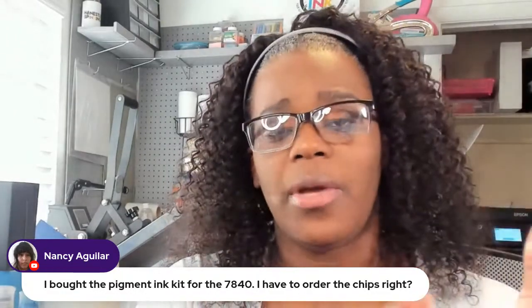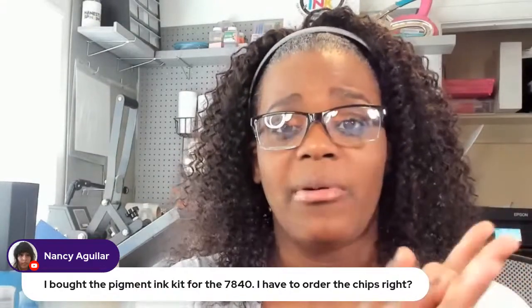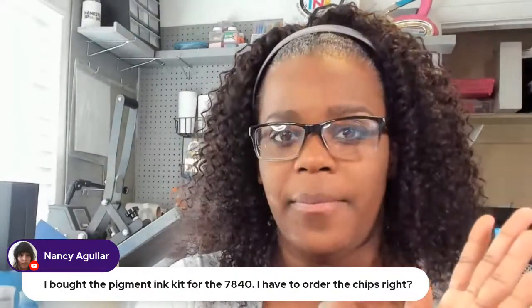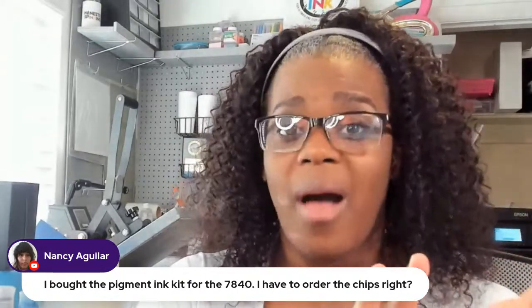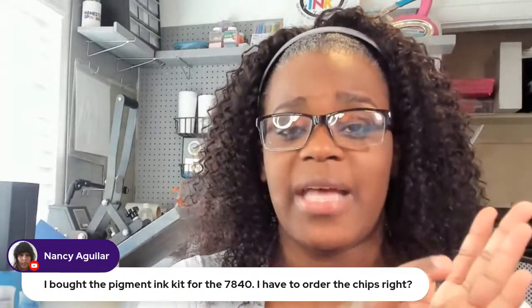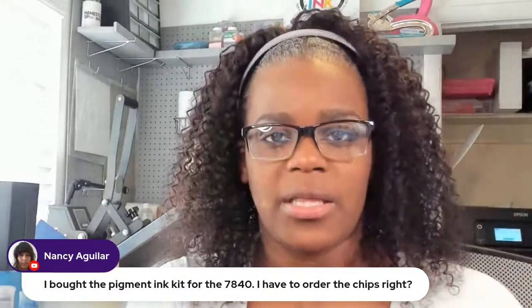So what you'll do is, if you try it out and you don't like the black and how it smears, like if it's quality paper, it will smear. If it's just regular everyday paper, it's not going to smear. But quality paper and glossy paper, it smears and it scratches off. So what you'll do is you'll put the black one in there, right?